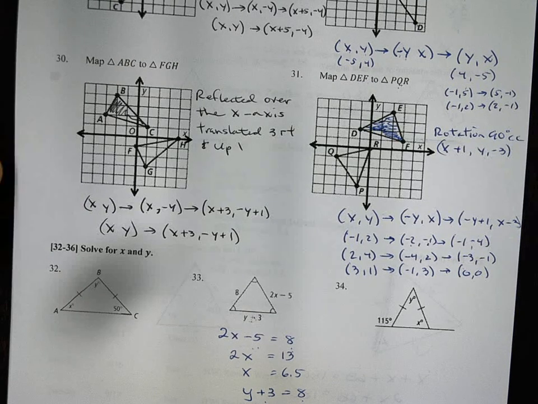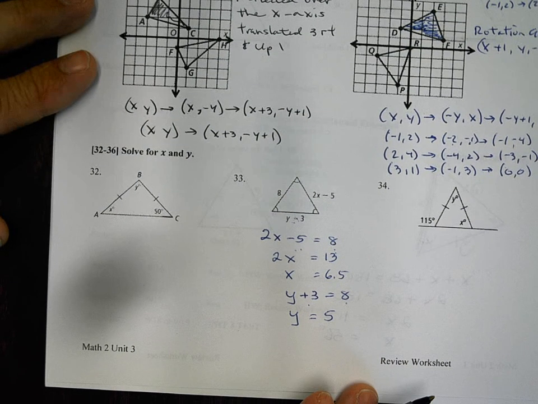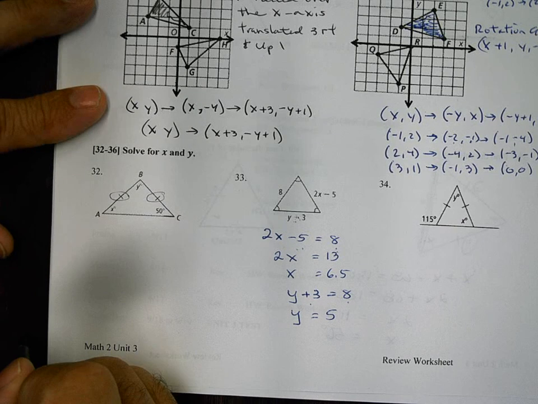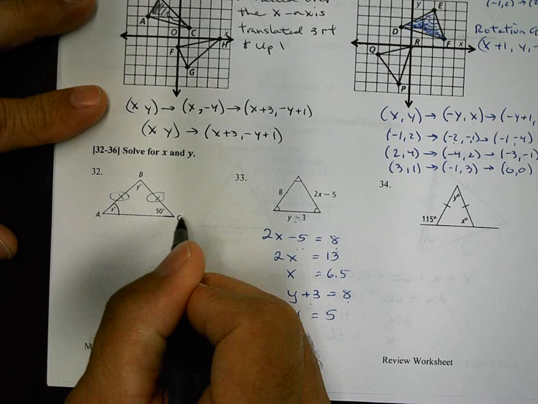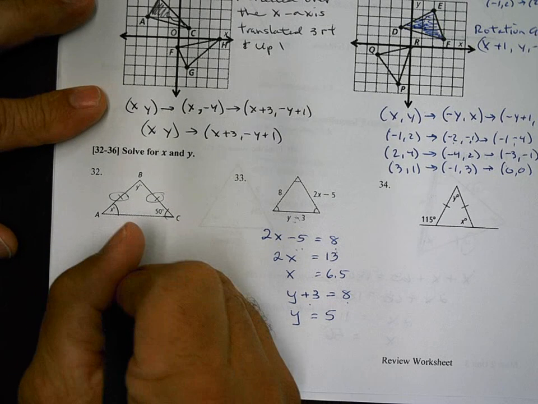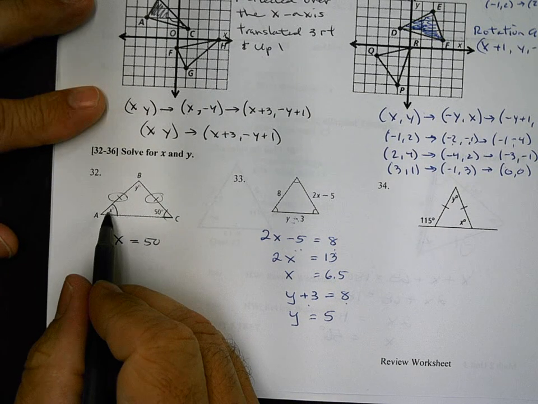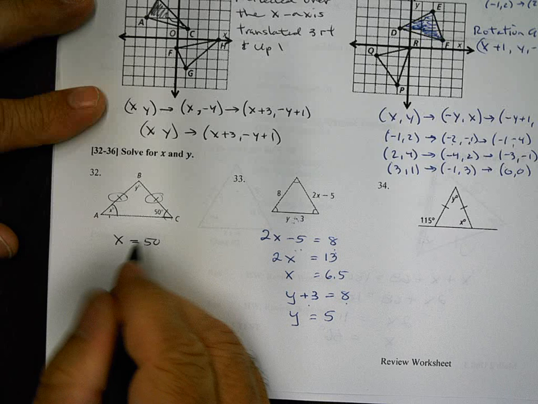Okay, moving on to number 32. Solve for x and y. All right, well I can see that this is an isosceles triangle, which means my base angles are congruent. So I can see that x equals 50. And since 50 and 50, y must equal 80.